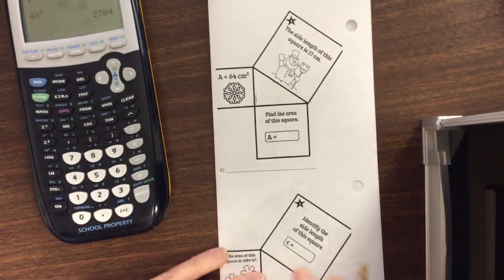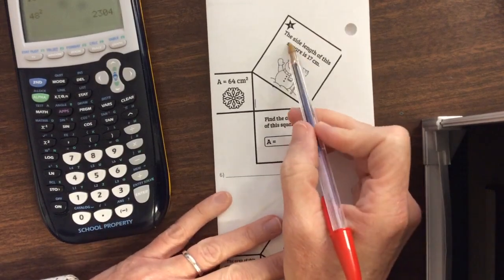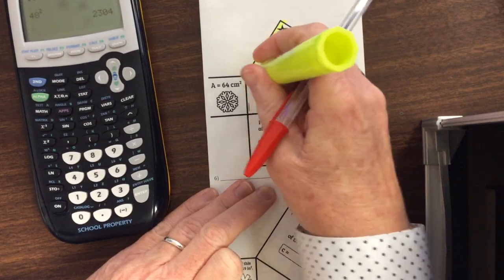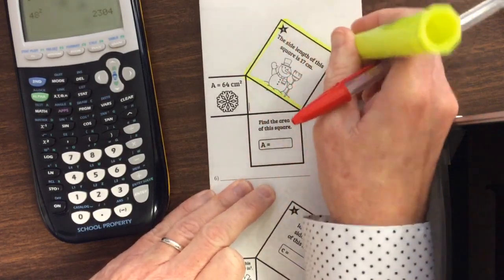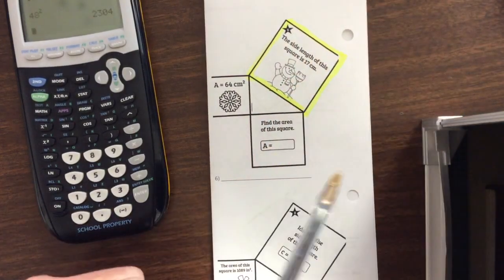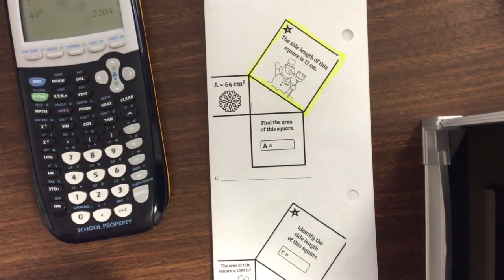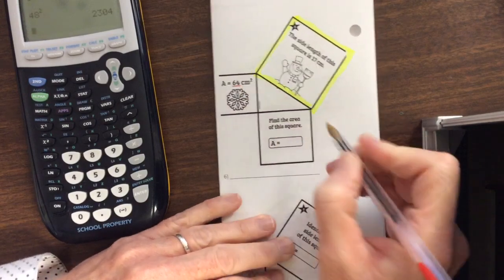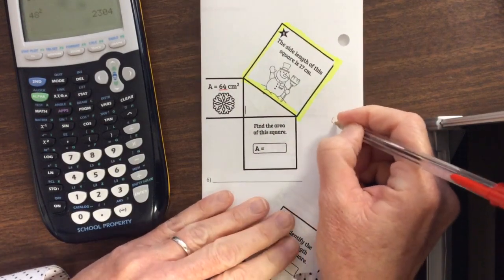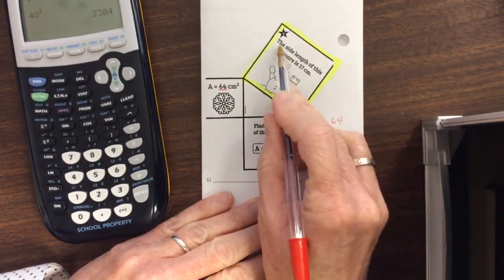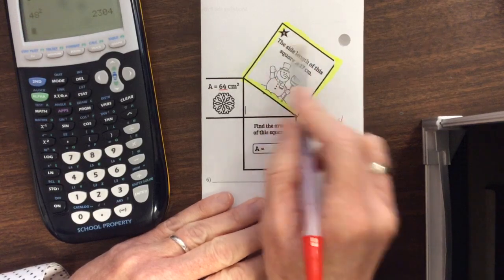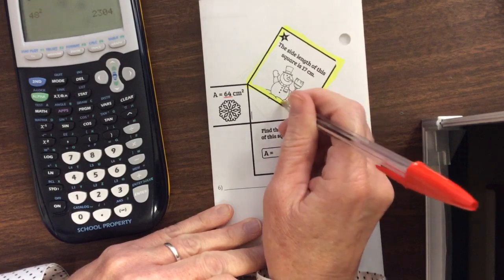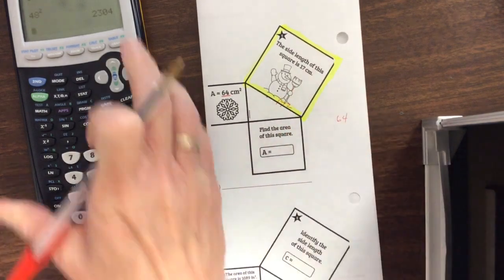Let's do one more. So here is our biggest square, and it always seems to be in the same place on these examples. We can see that the area of this small square is 64, and the side length of this big square is 17. Since it's a side, we need to do 17 squared.